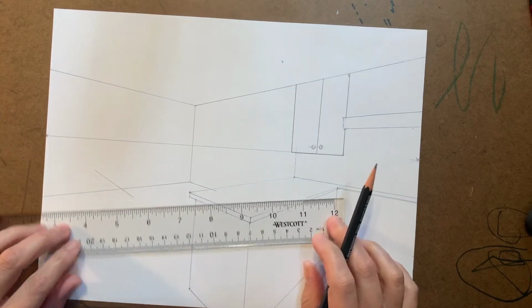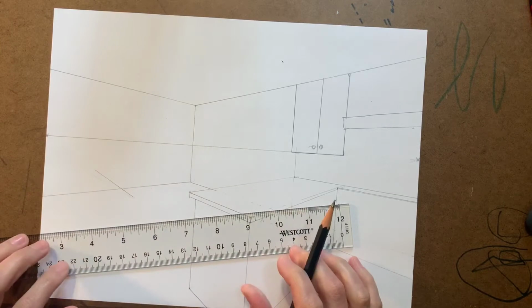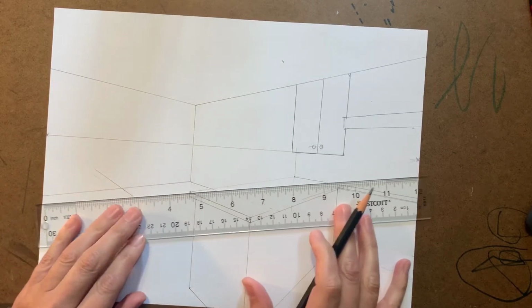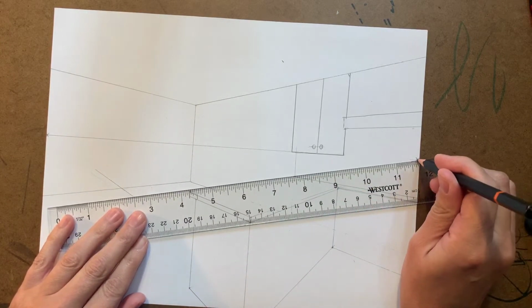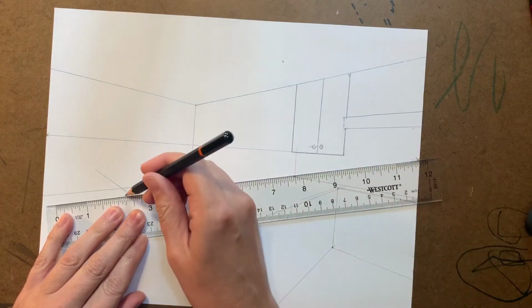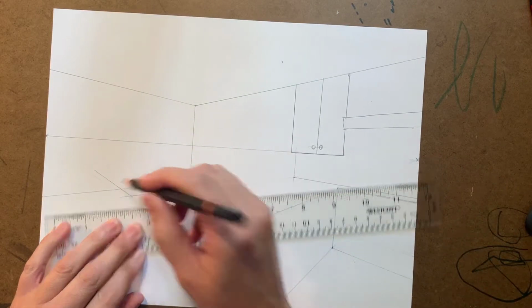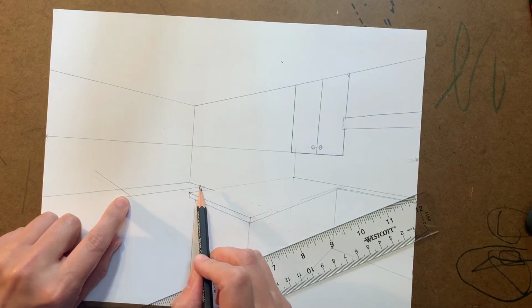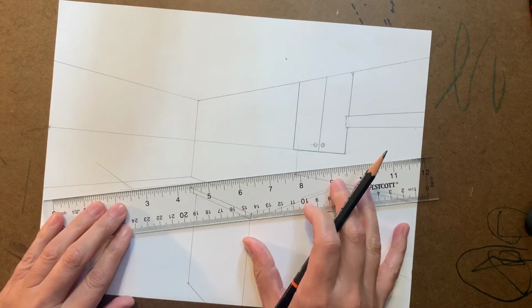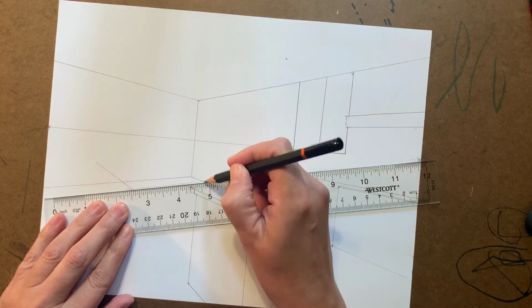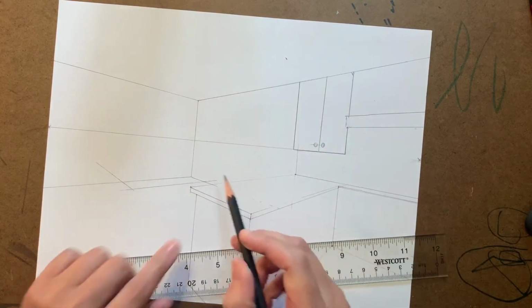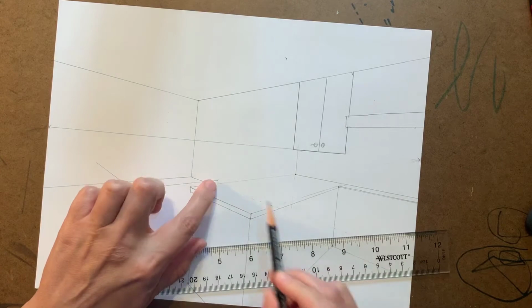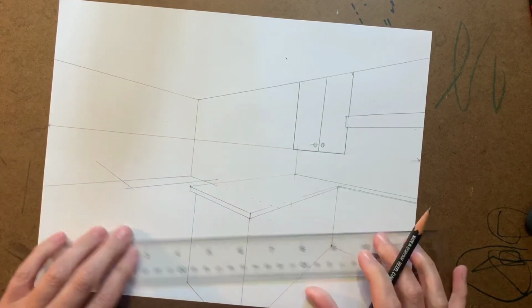And let's say the front of the table stops right about there. So I need to line this up with that vanishing point over there and make the front of the table. And then to get the other end, I think, let's continue it a little bit further, make it a little bit longer. I think I want that corner to stop here. So this needs to line up with this vanishing point.